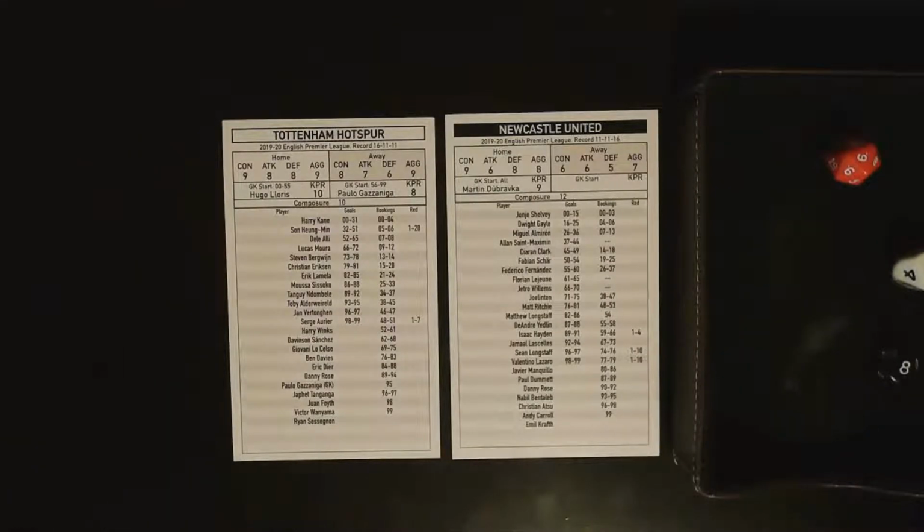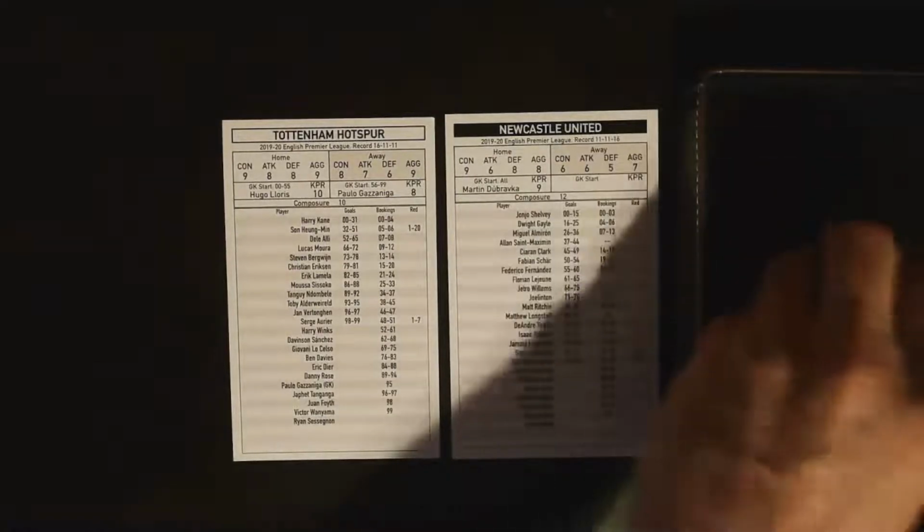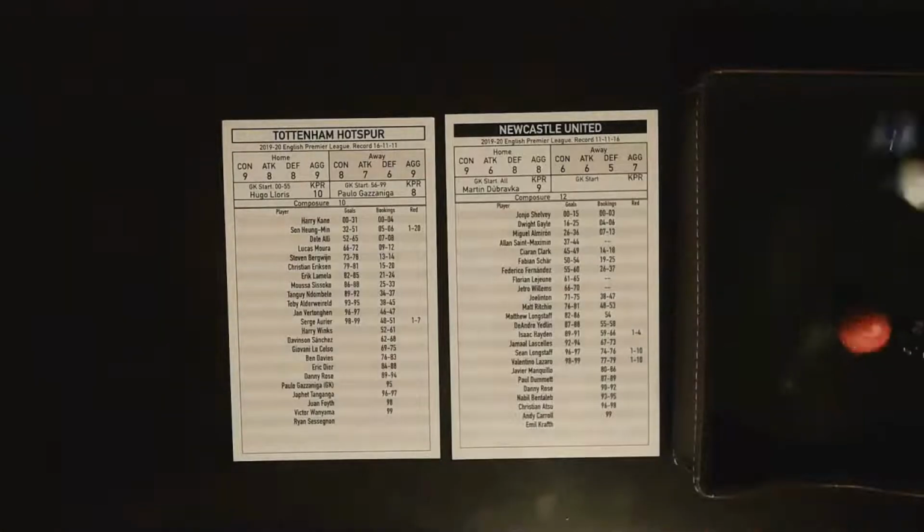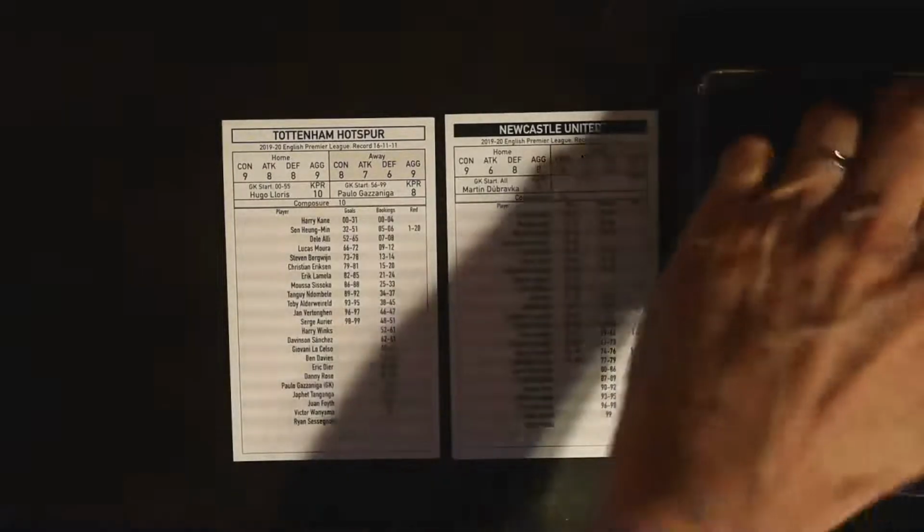All right, and we're going to go to the 9th minute now, and this will be another attack action. 18, and once again, it's going to be Newcastle in control above the defensive rating of Tottenham, so 67 on the attack A column, and that's going to be attack 10 plus KPR check, no. Attack 8 or 9, and Newcastle is a 6, so no. And that's going to be a failed attack for Newcastle. Cannot control the pass. And we move on to the next minute.